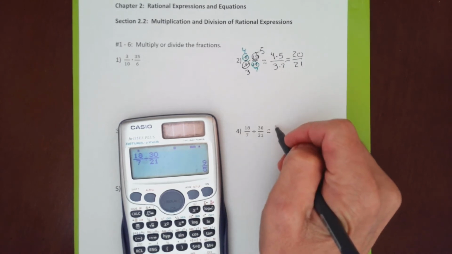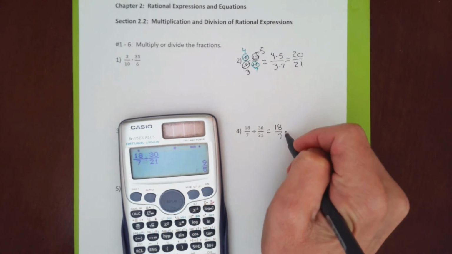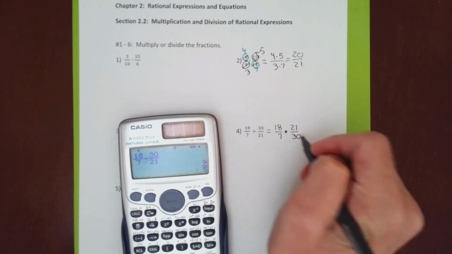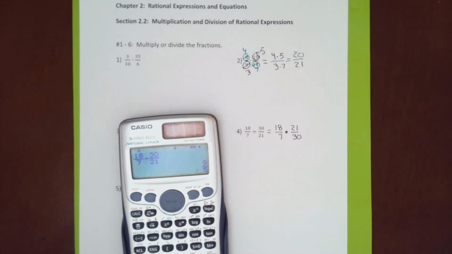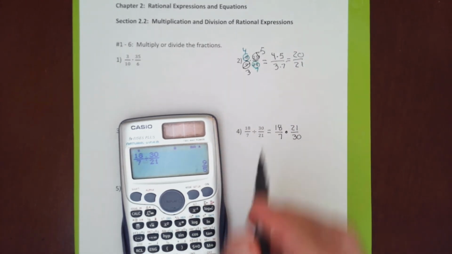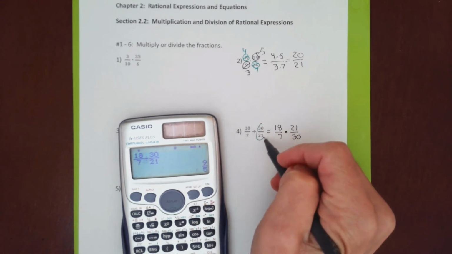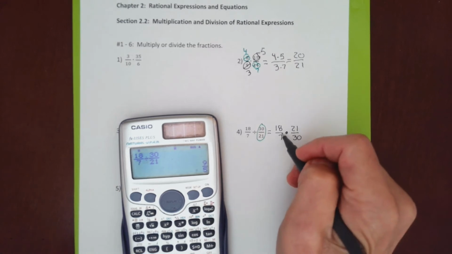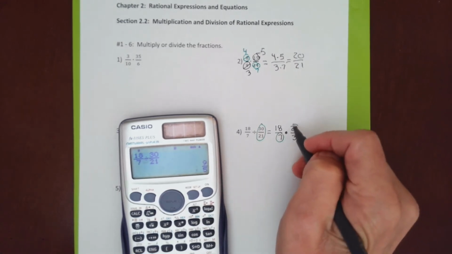You shouldn't cancel a division problem before you change it to a multiplication. So we're going to invert and multiply any of the division problems in this section. I'm going to change the division to a multiplication by inverting the fraction that's to the right of the division sign. So to get this 9 over 5, I probably can cancel this 7 with this 21.